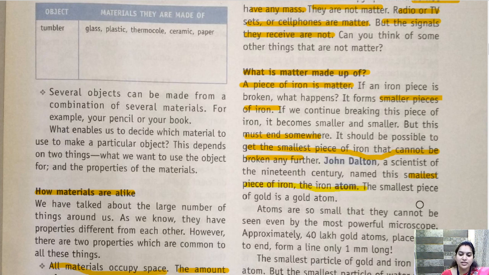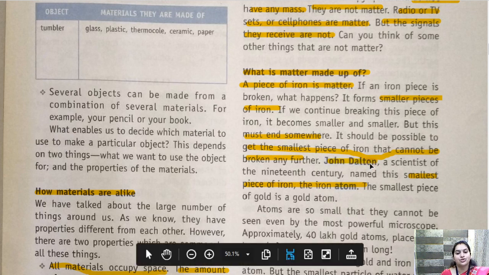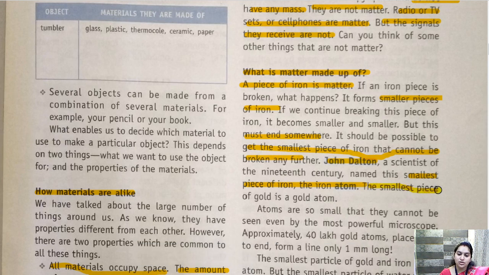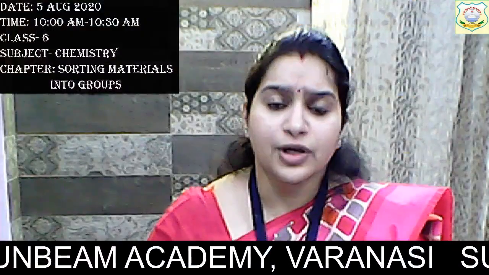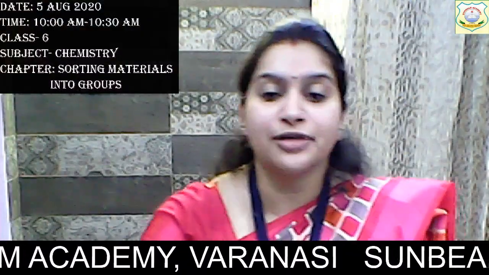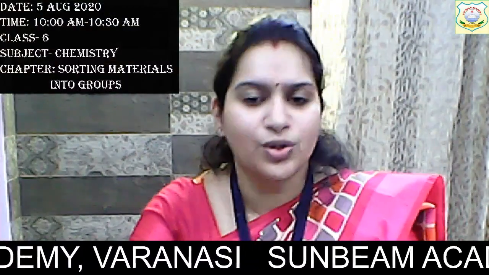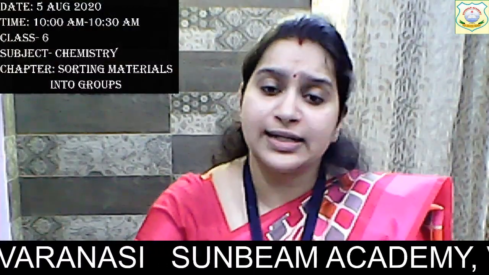The term atom was given by John Dalton. So John Dalton gave the term atom, and the smallest piece of not only iron but of any matter is an atom. So the smallest piece of gold is a gold atom. We will study about this further. We will study what is an atom, what is an element, what is a molecule, what is a compound in the next class.